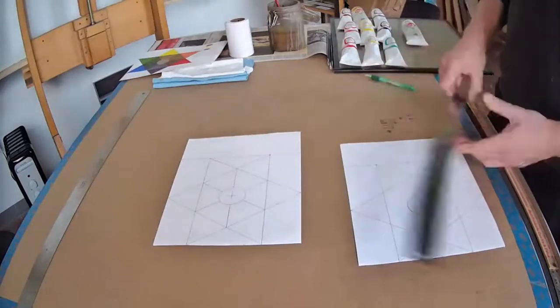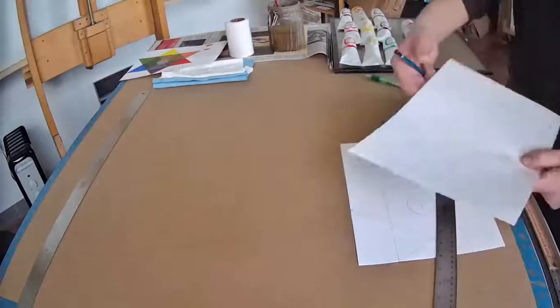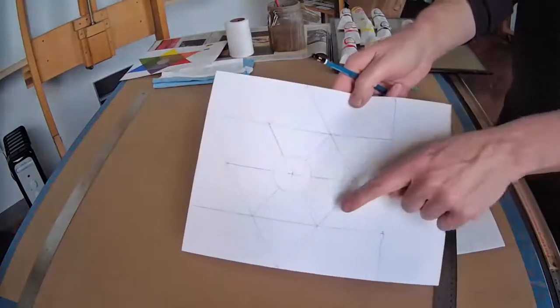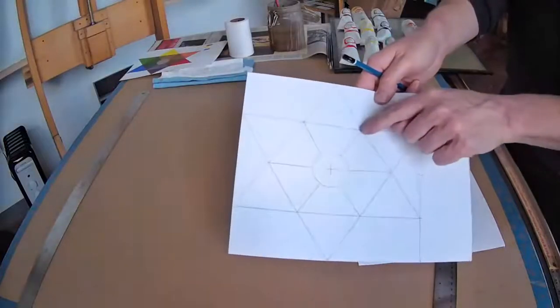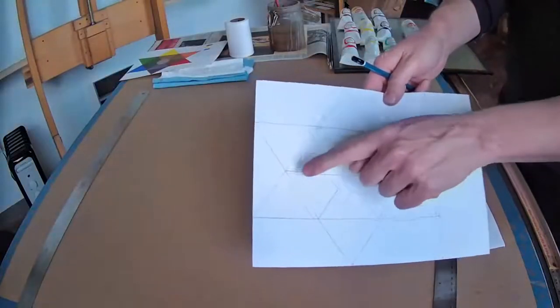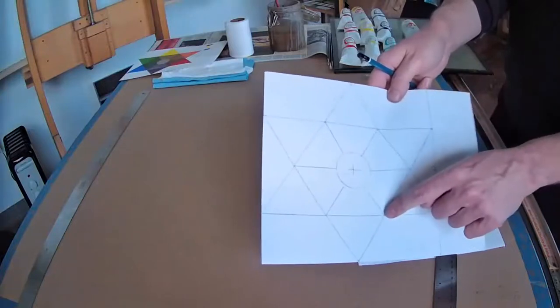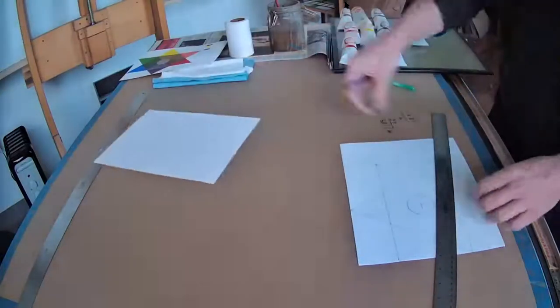And then I'm going to create these pie wedge shapes by connecting each of the low points on the perimeter of the star.